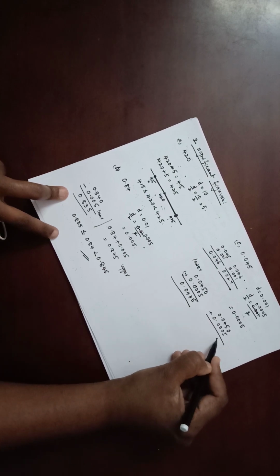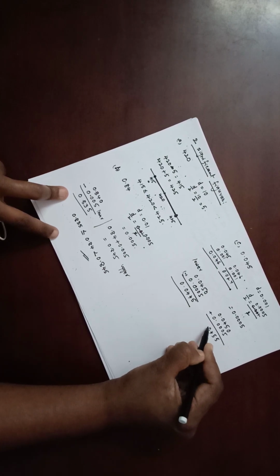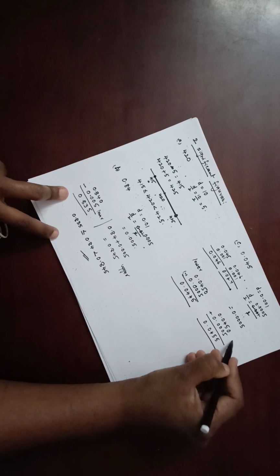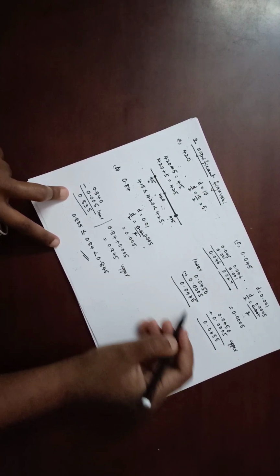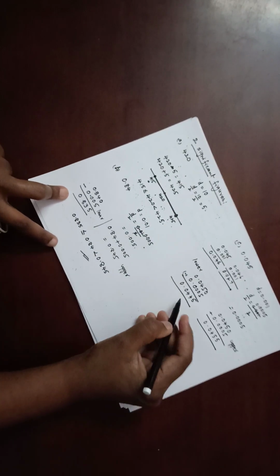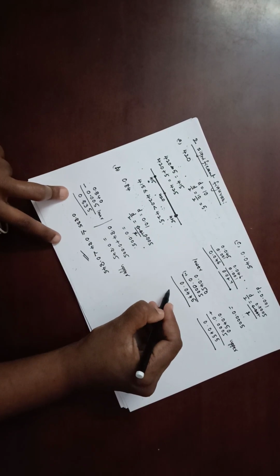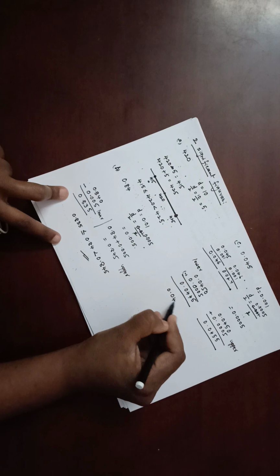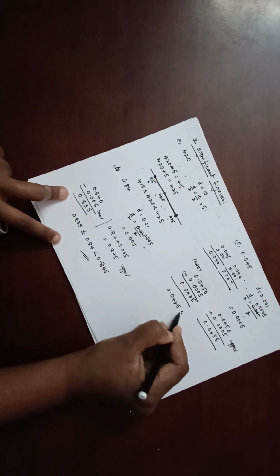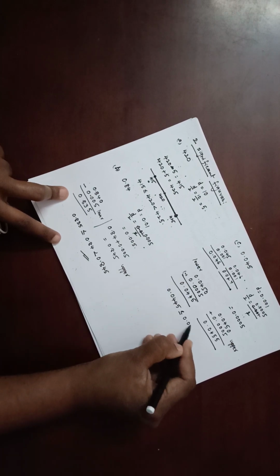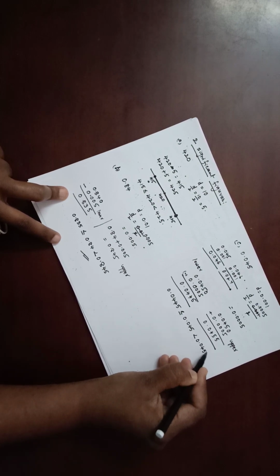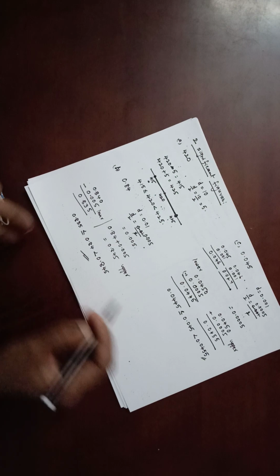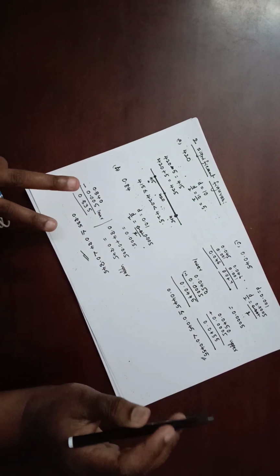Adding 5540, this is your upper bound. Now, see, how are we writing the range? 0.0445 less than or equal to 0.045 less than 0.0455. So this is your lower bound, and this is your upper bound.